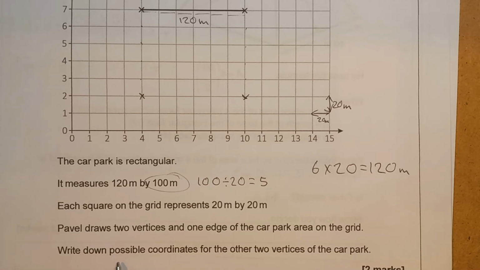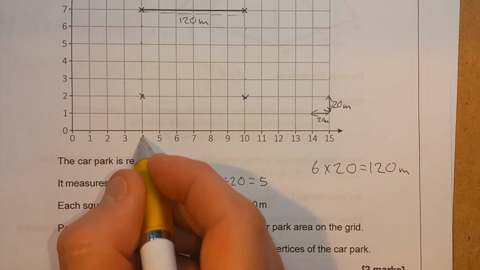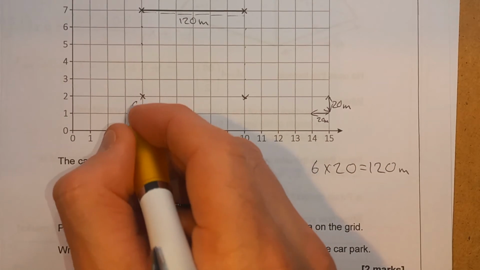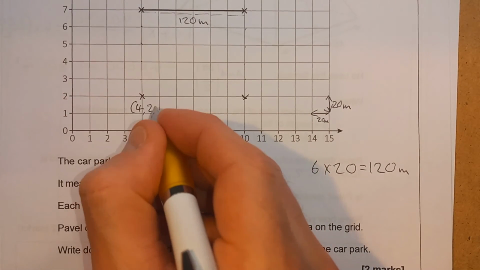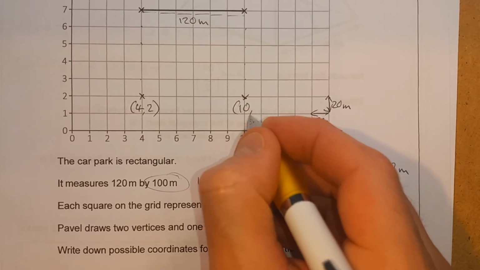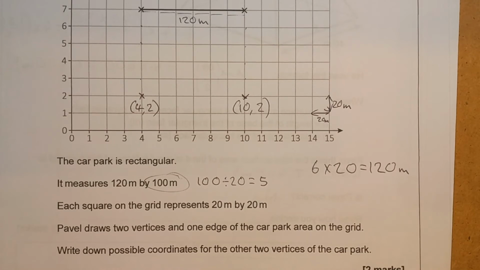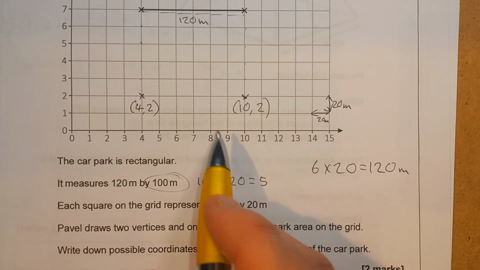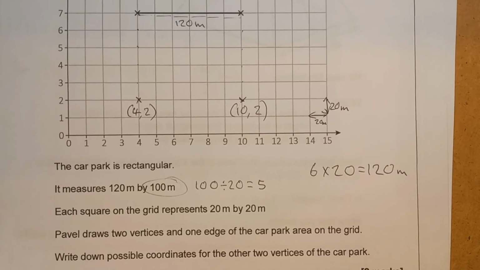But what it wants is possible coordinates for the other 2. So it's the coordinates of these. Well, the x coordinate, so a cross always comes first, is going to be 4, and the y coordinate is 2. And for this one, it's going to be 10, and also 2. Okay. So you could have different coordinates if you went up instead of down. Both of them would be absolutely fine.